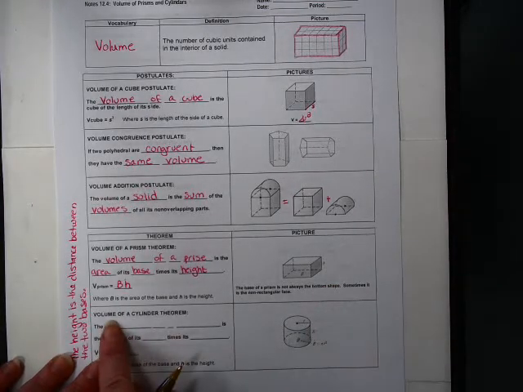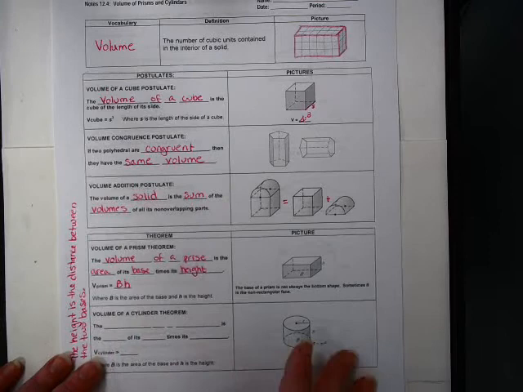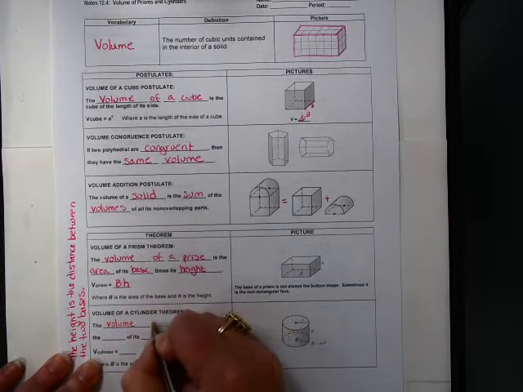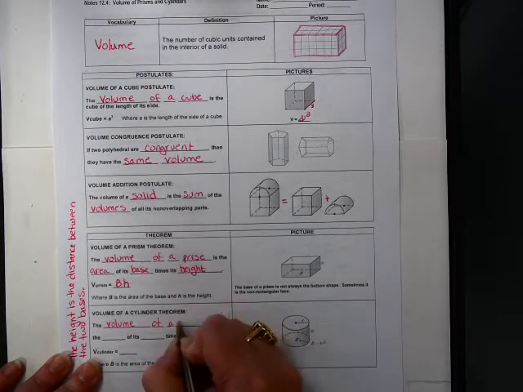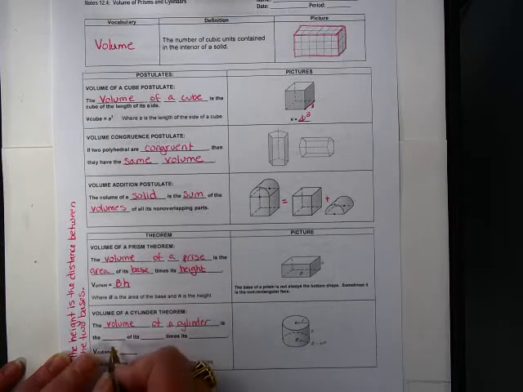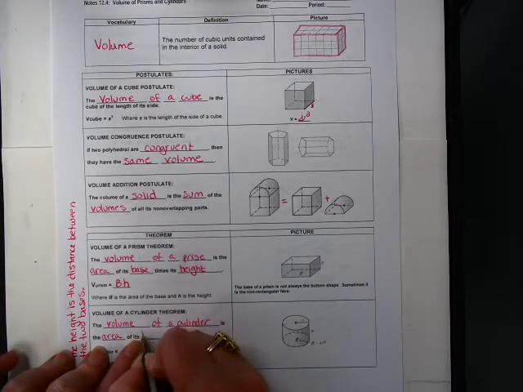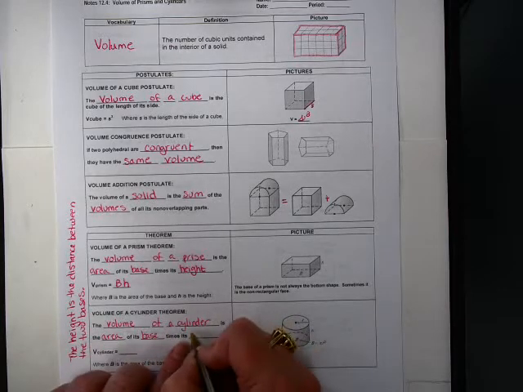Alright, so here, volume of a cylinder theorem. The volume of a cylinder is the area of its base times its height.